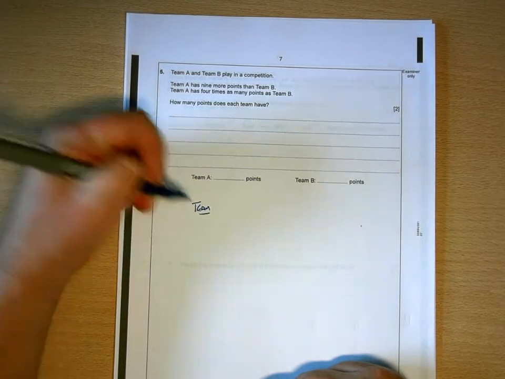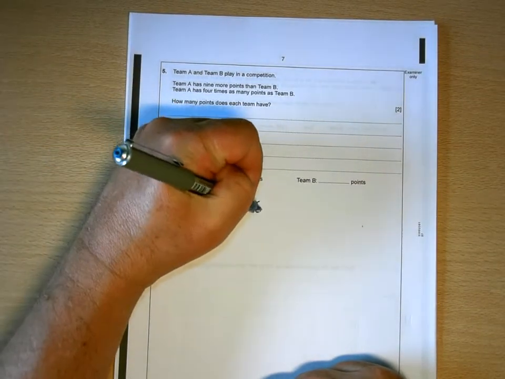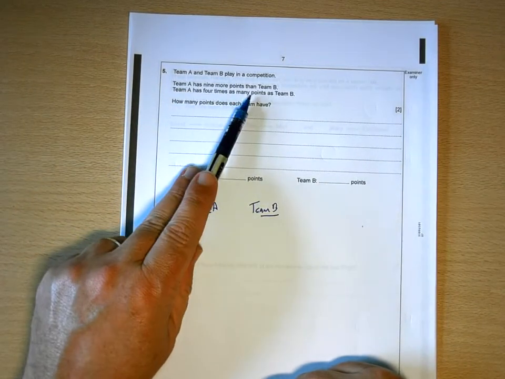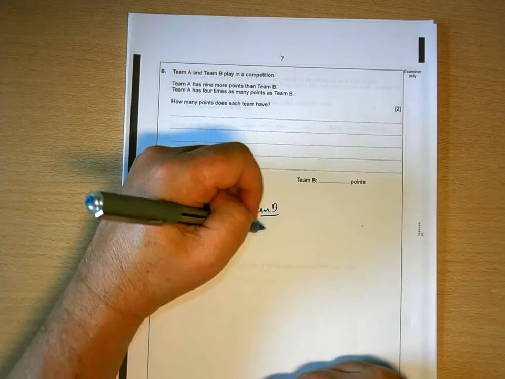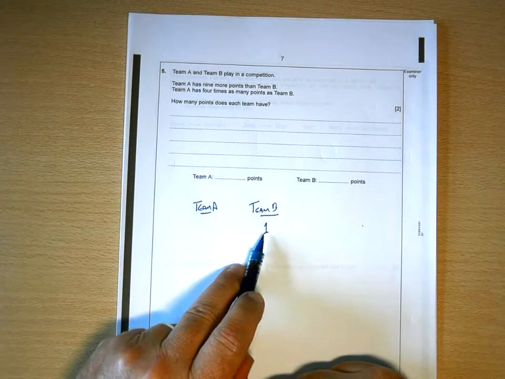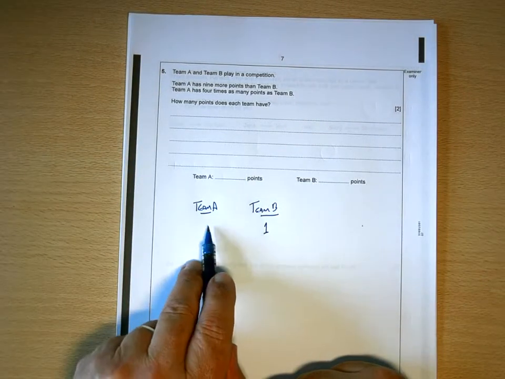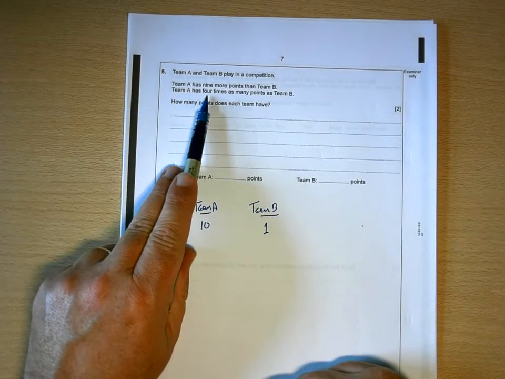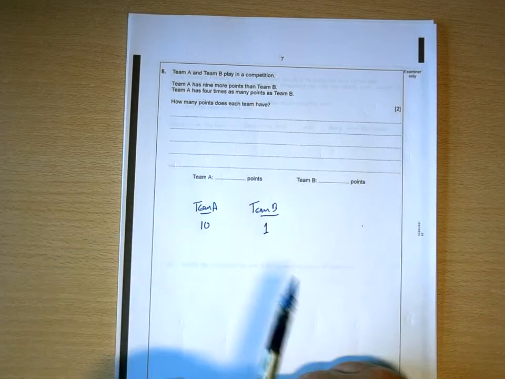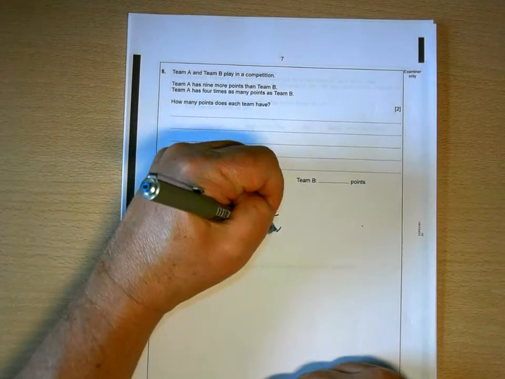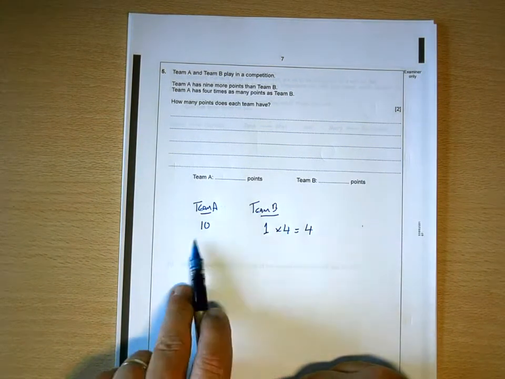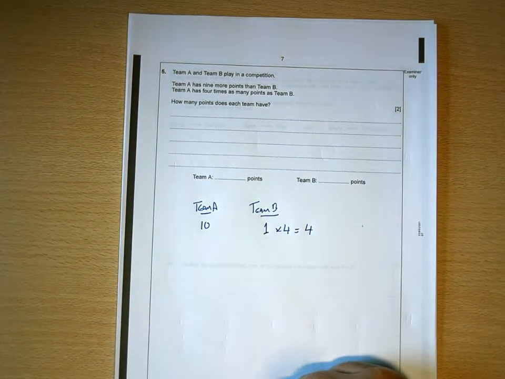If we say Team A, Team B, now Team A has more, so let Team B have 1 point. If Team B has 1 point, Team A has got 9 points more, which is 10. But this is saying that Team A has 4 times as many points as Team B. So if I times that by 4, those should be the same, and they're not. So 1 and 10 isn't the answer.